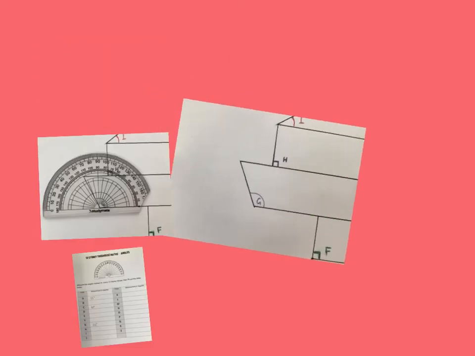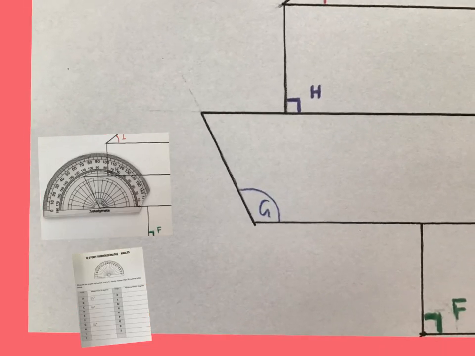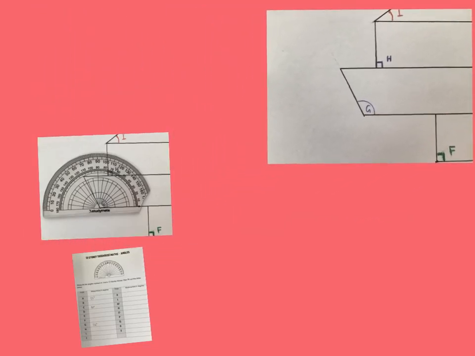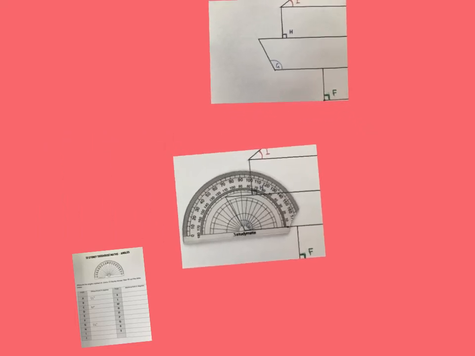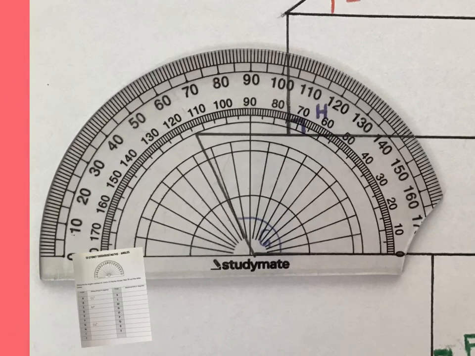Now we're going to look at the angle G. G is an obtuse angle, so we already know that that's going to be greater than 90 degrees. Let's have a look at it with the protractor on it. So once we've placed the protractor onto the angle, we start at the 0, which is here, and follow it around until we get to the other arm. Now when we look at that, it is probably at 114 degrees, I would say. Sometimes it's hard to get an exact amount. So next to the G, I would write 114 degrees.